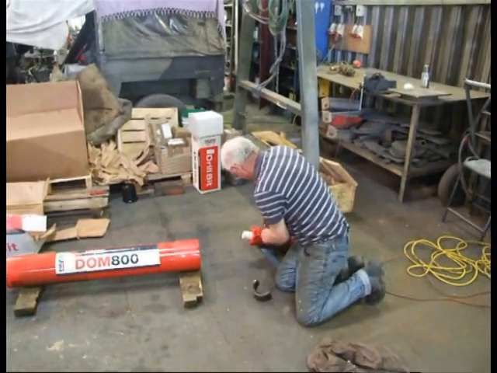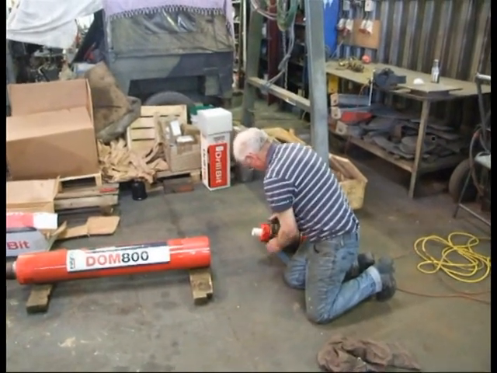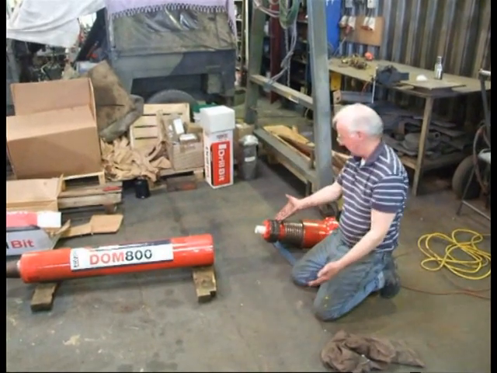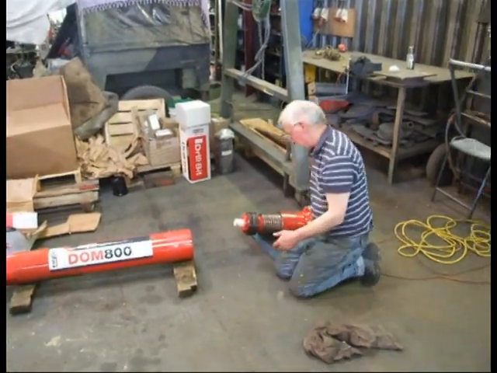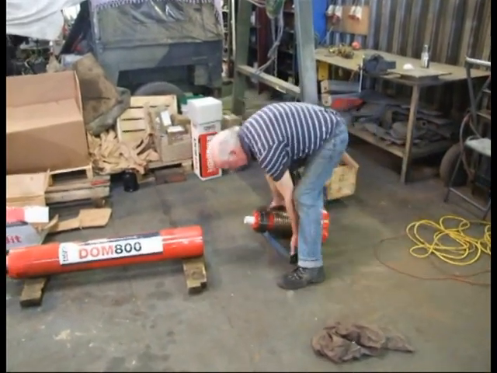Keep them together. So there they are in position on the end of the bit. Now all we have to do is to slide them all in together.